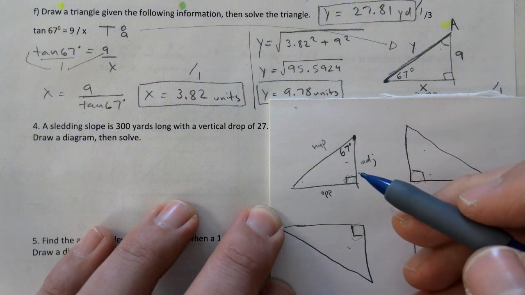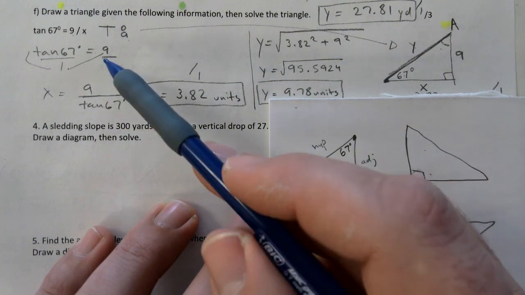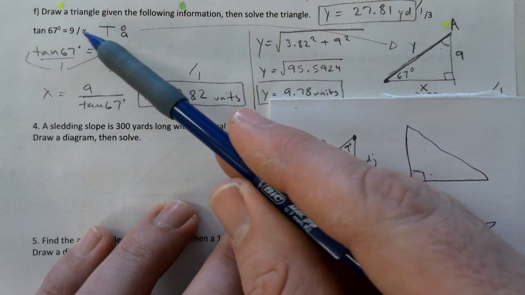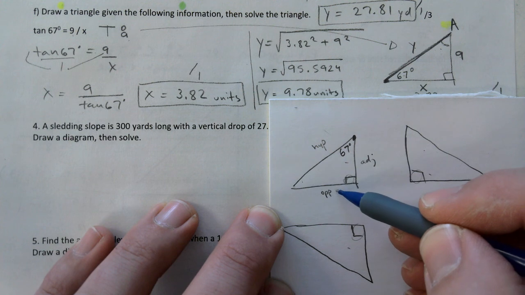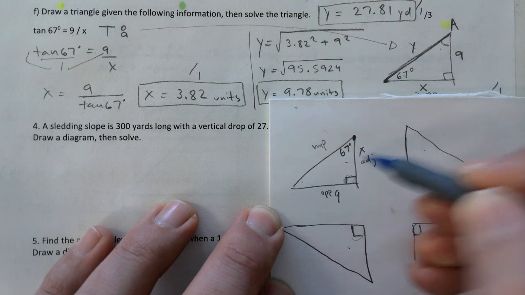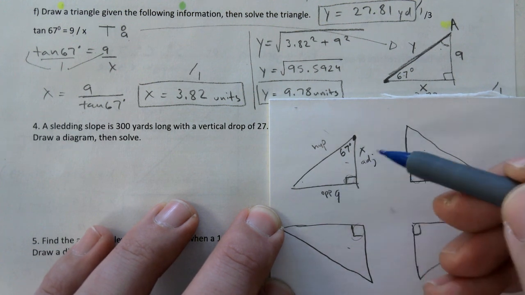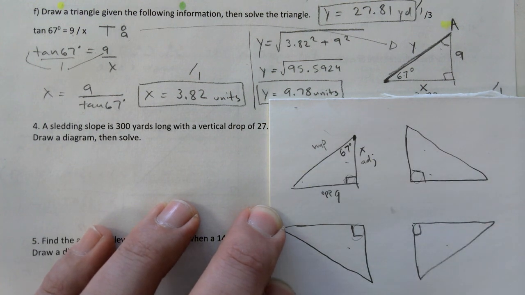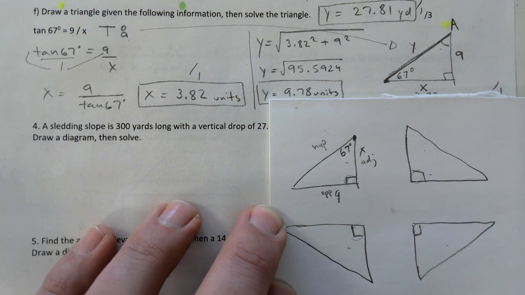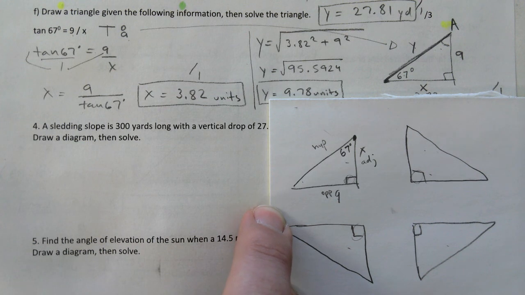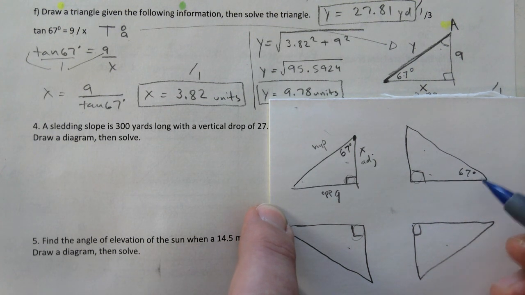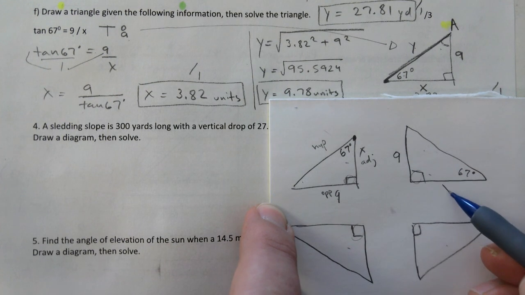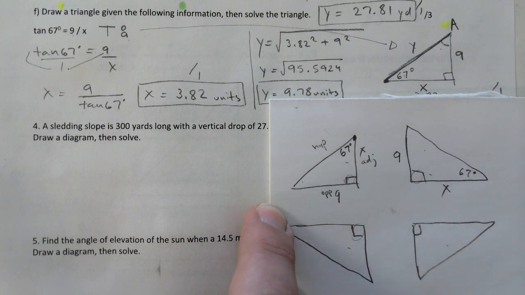In this case, they were saying that tan of 67 is 9 over x, and you know that 9 goes to the opposite, x goes to the adjacent. So no matter what, the hypotenuse doesn't get a number or a variable associated with it. No matter how you go about it, if you put the 67 here, opposite is 9, adjacent is x. It cannot go where the hypotenuse is.